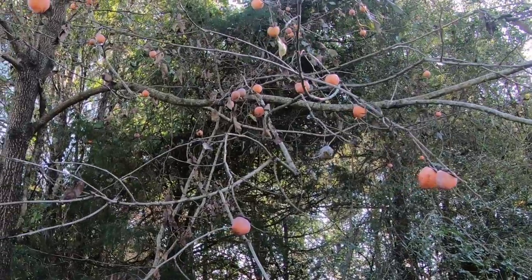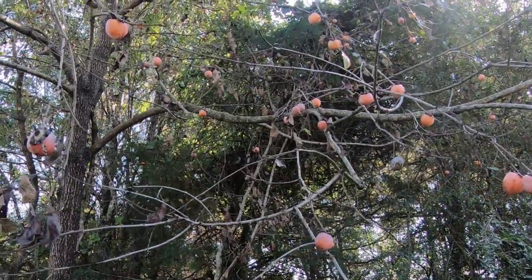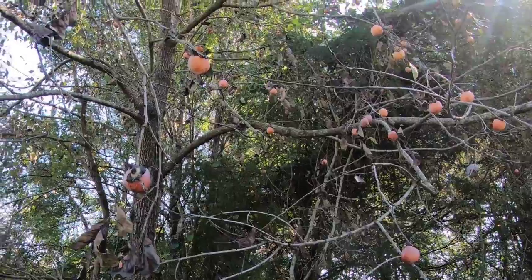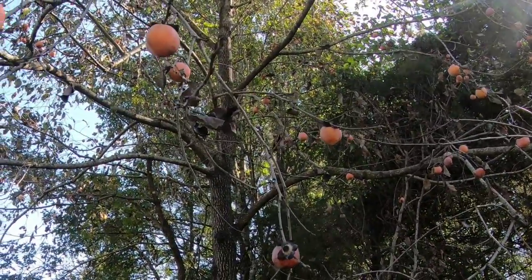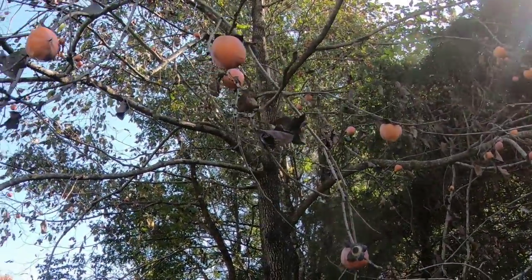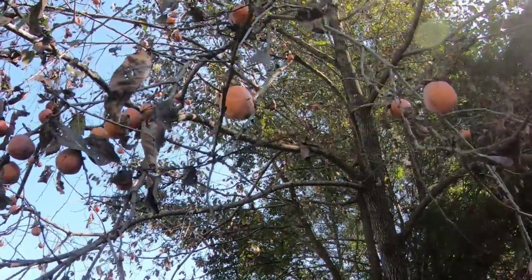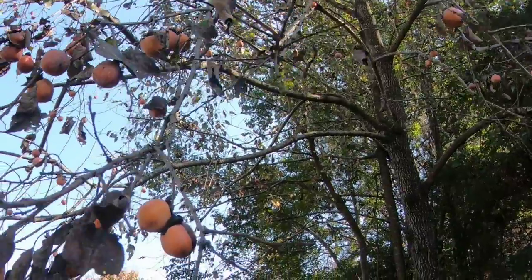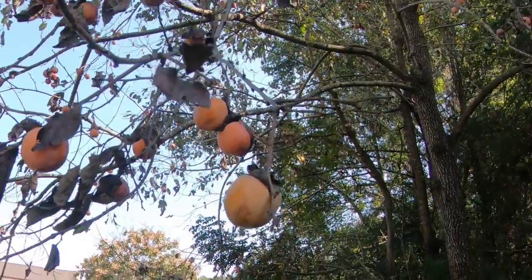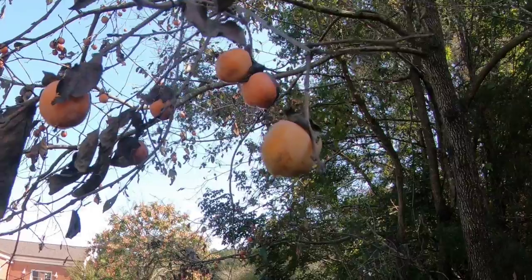So here's another tree that I love to find in the fall. This is a persimmon tree. And like the black walnut tree, the fruits are ready in the fall. A lot of times with these persimmons, you have to wait till it gets cold and the frost kind of nips the fruit to make them sweet.